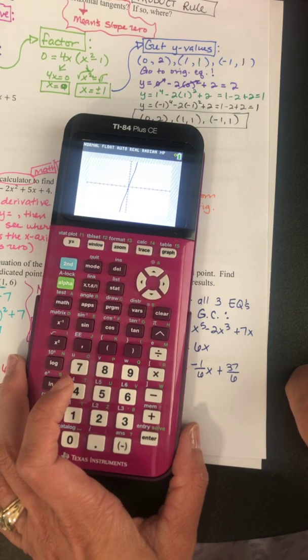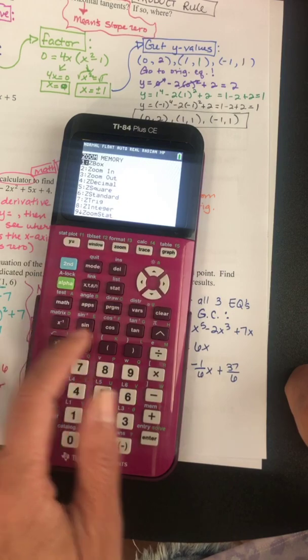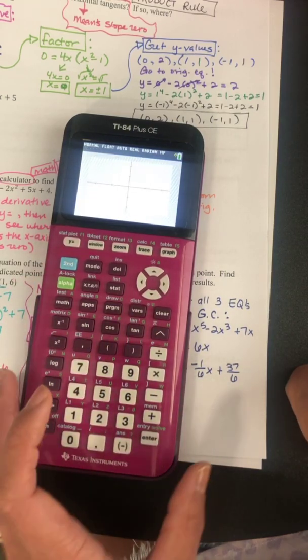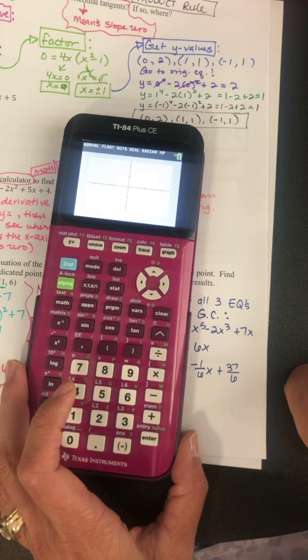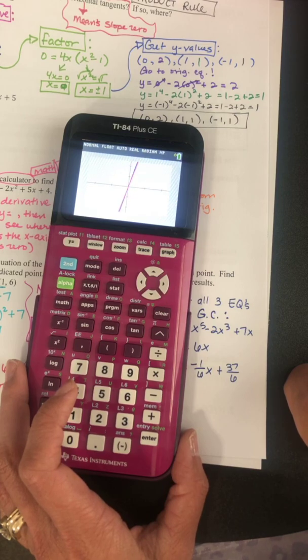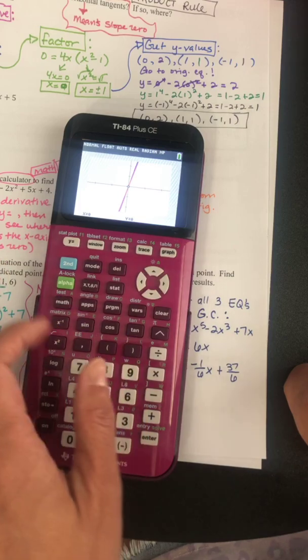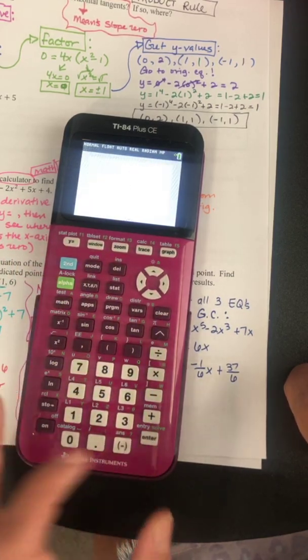There's the first one. Here's the second one. And there's the third one. Let's zoom in, see what it looks like. There's the tangent line. And the normal line must be up above because I zoomed in. I hit zoom out. Yeah.